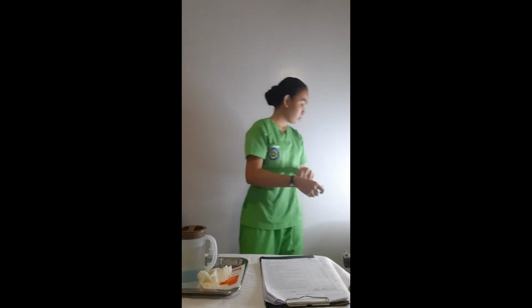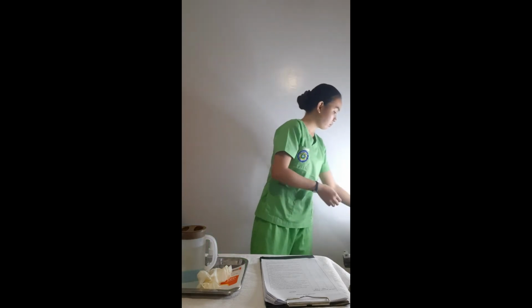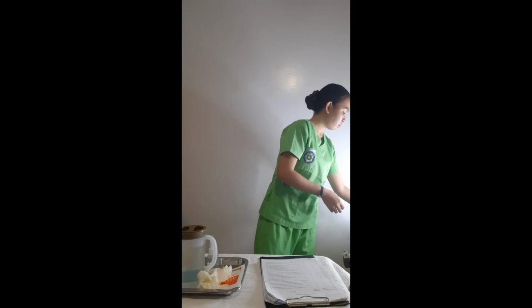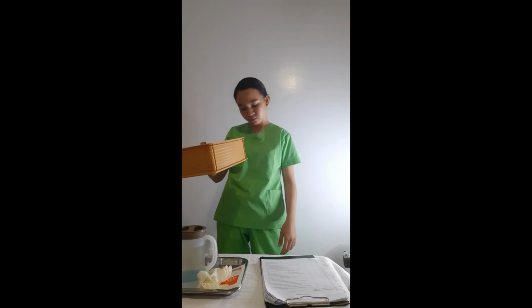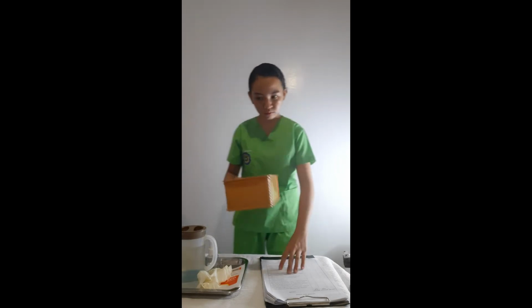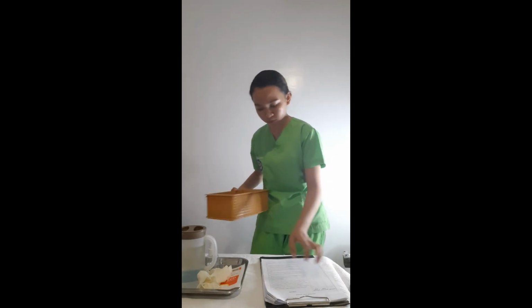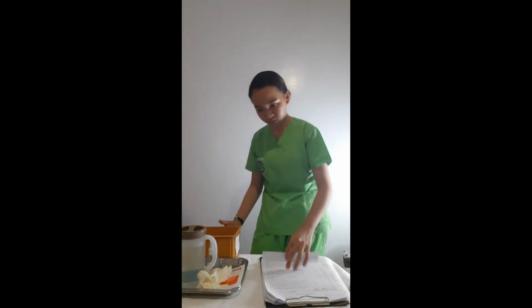Perform hand hygiene. Prepare medications for one patient at a time. Read the medication administration record and select the proper medication from the patient's medication drawer or unit stock. Compare the label with the medication administration record, or the MAR. Check expiration dates and perform calculations if necessary.